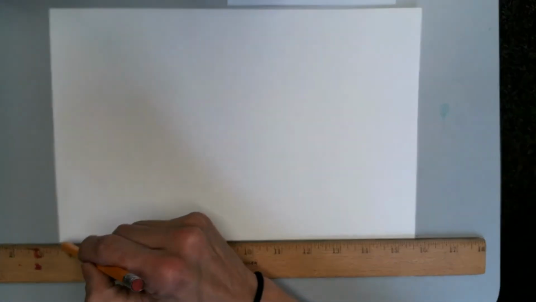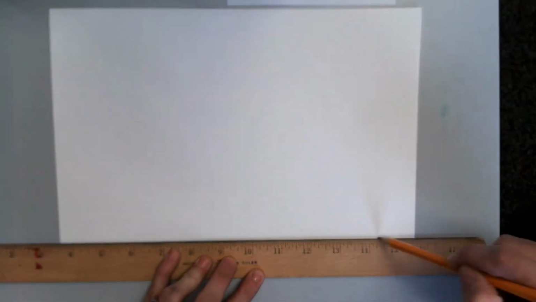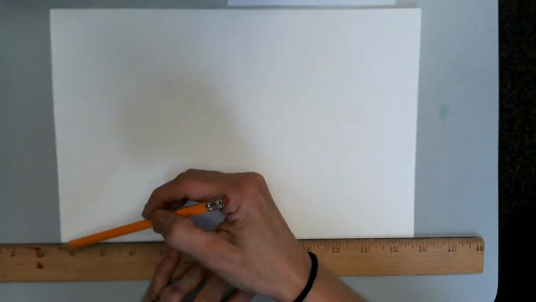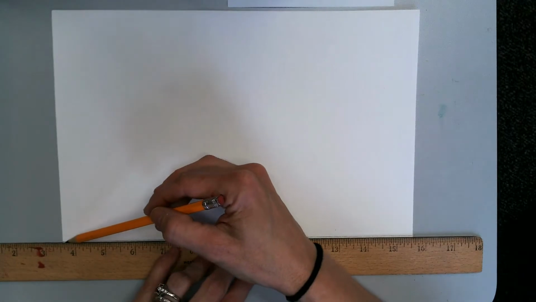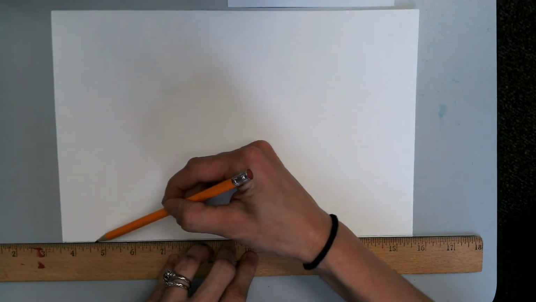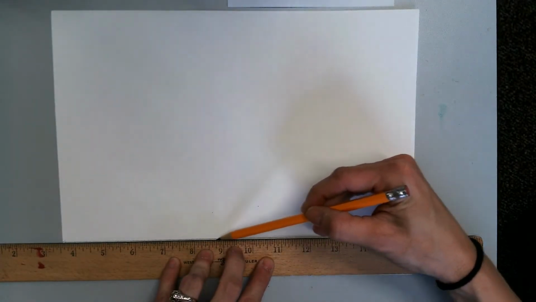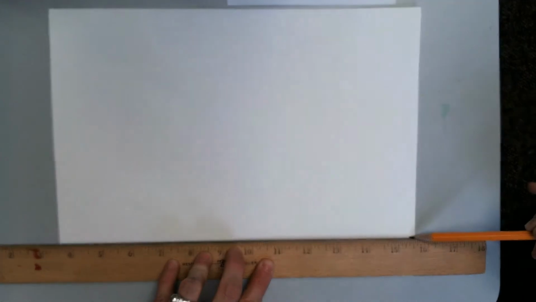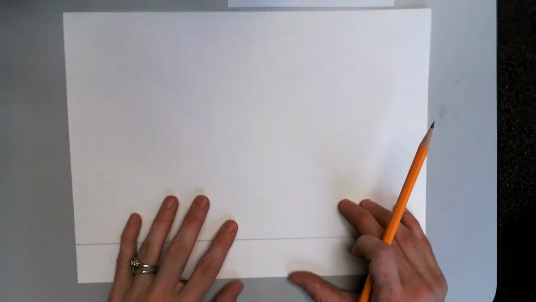Okay, so I'm going to start by drawing in my road, and I'm pushing my pencil up against the ruler, and I'm holding the ruler with my other hand. Okay, so I'm holding with one hand and dragging my ruler up along the other side of the edge so that it stays in line.